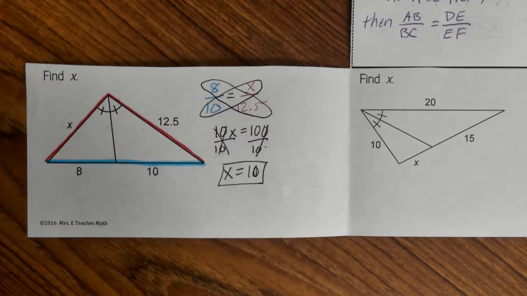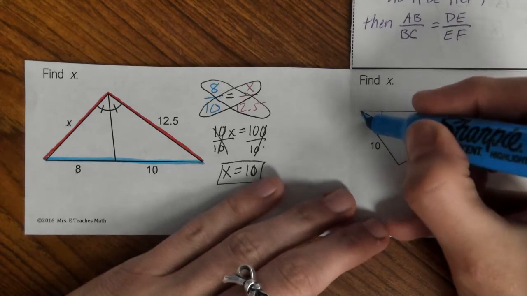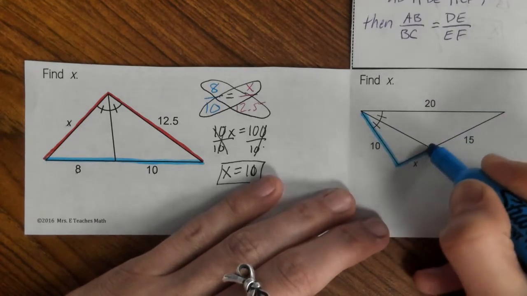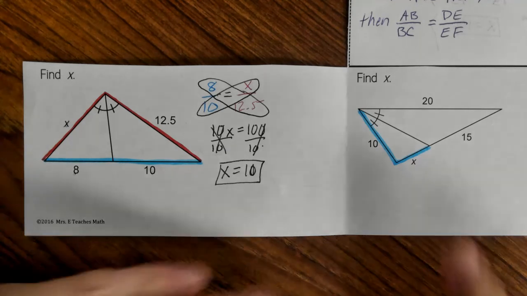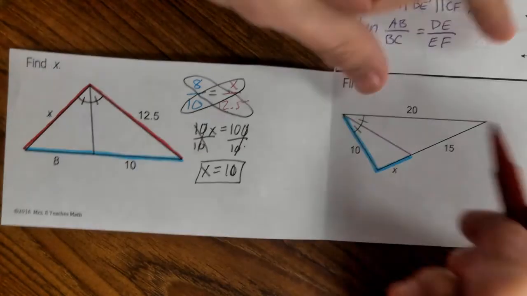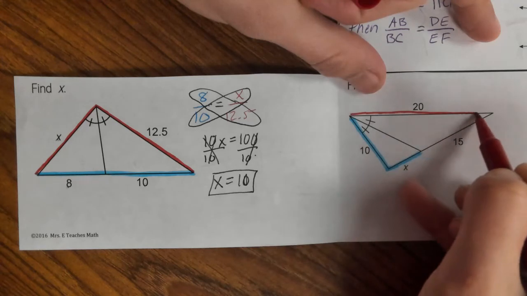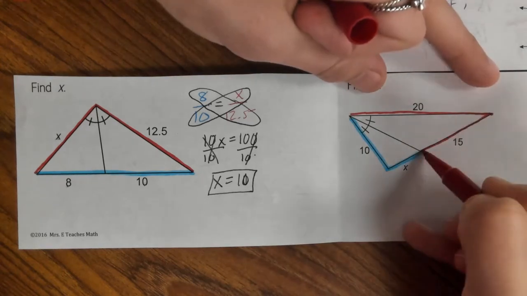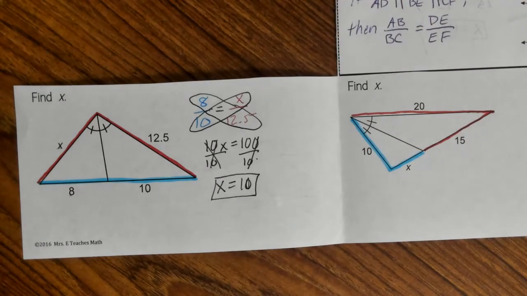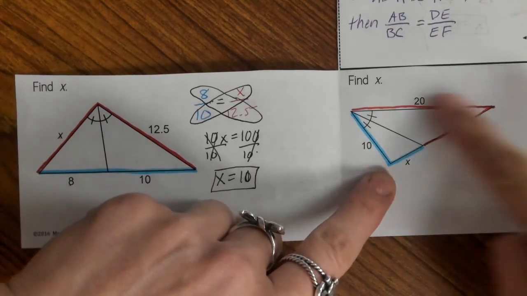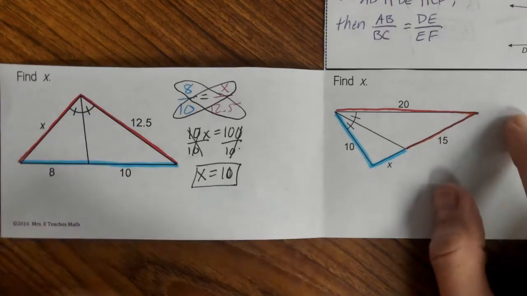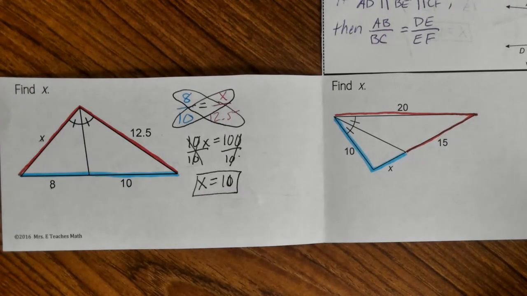Now what I'm going to do is I'm going to set these up as a ratio rather than this. And I'm going to set up this as a ratio. Alright? And either way, if you decide to set this as a ratio and this as a ratio instead, you'll be cross multiplying the same thing. Okay?